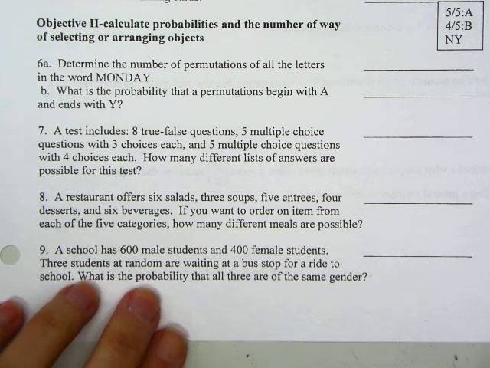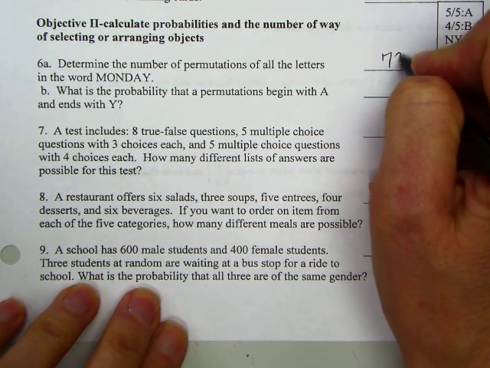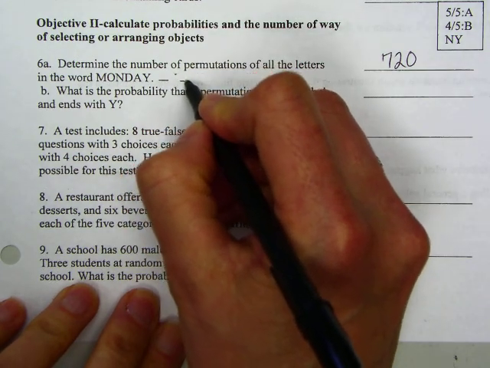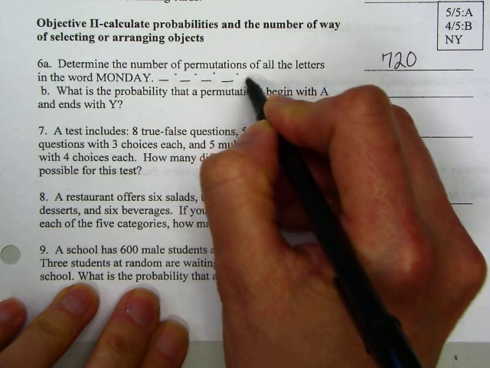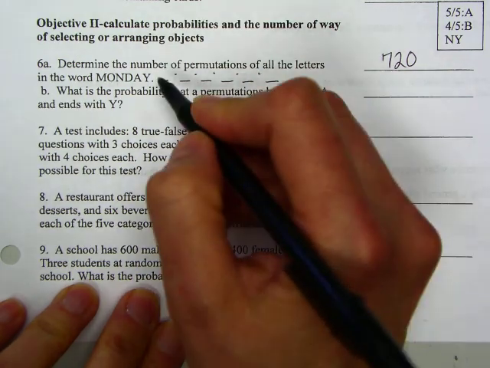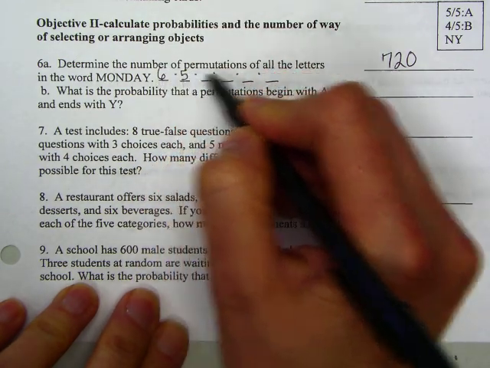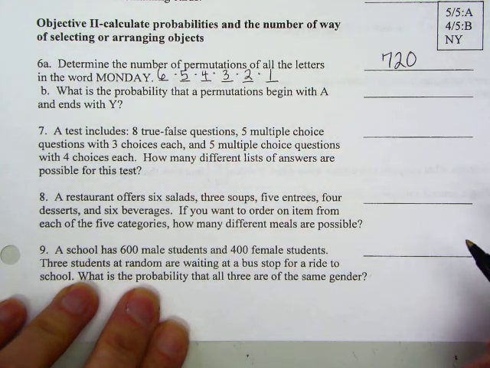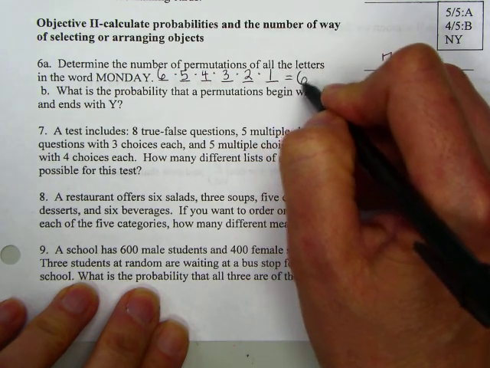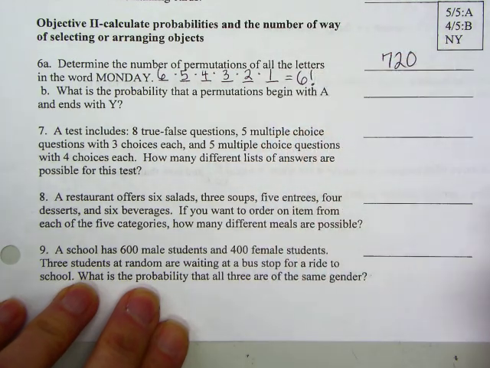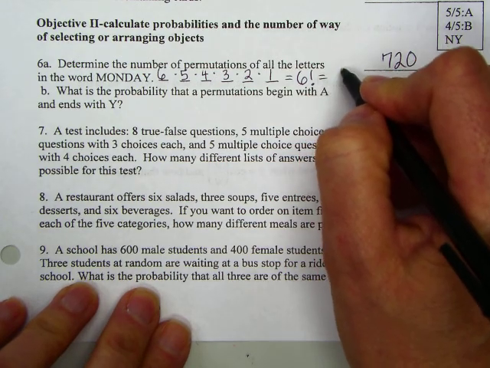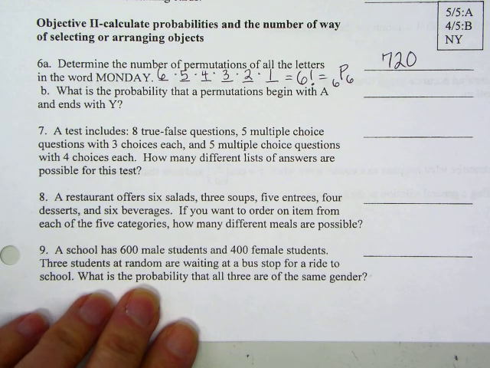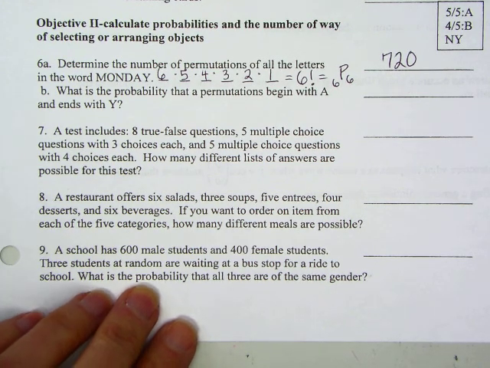And what did you end up with? 720. And you can get that answer several ways. One of them, again, is to think about all the different ways to arrange those 6 letters. Okay? 6 different letters could go first, and then 5, and then 4, and then 3, and then 2, and then 1. That's the same as 6 factorial. Or that's the same as the permutation of 6 things, choose 6. Okay? So we have all of those ways to think about that situation.